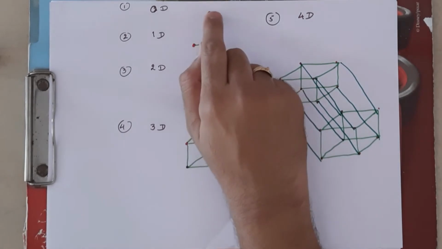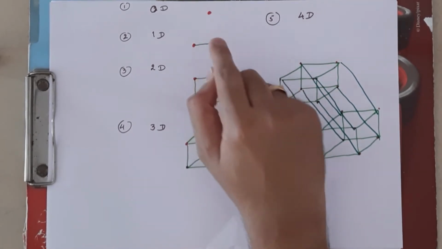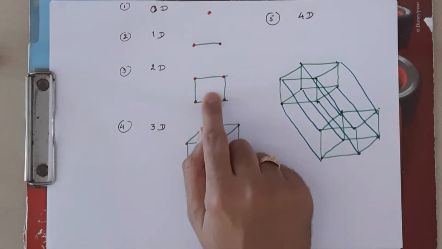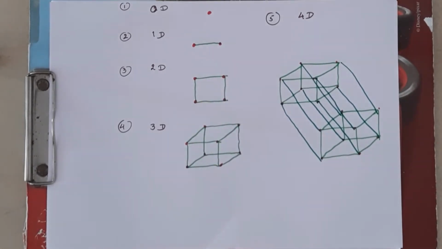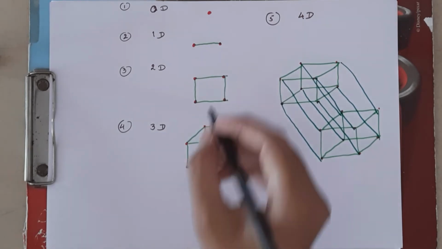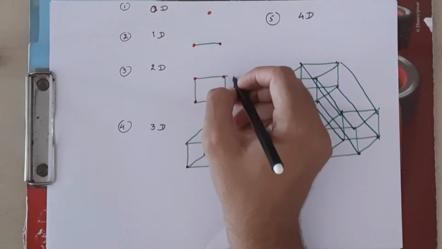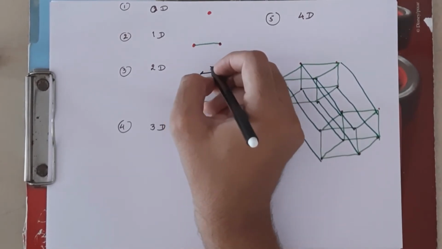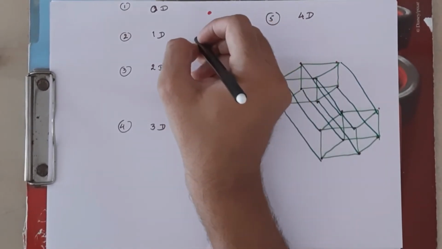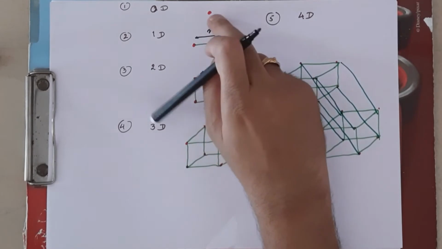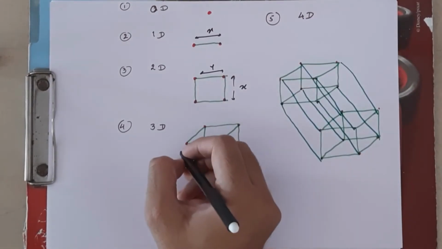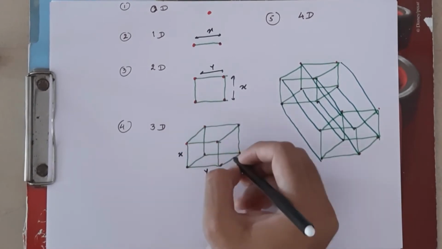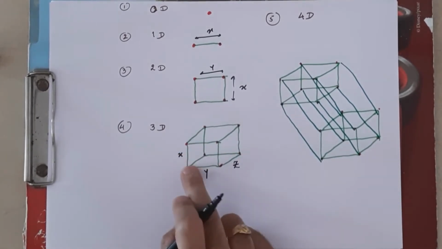Clear? So again, 0-dimension means a single point, then 1-dimension, 2-dimension, 3-dimension. Suppose I say this value is the x value and this value is the y value. 1-dimension means only one value, which is the x value. 0-dimension means no value. 3-dimension means 3 values: x, y and z value.